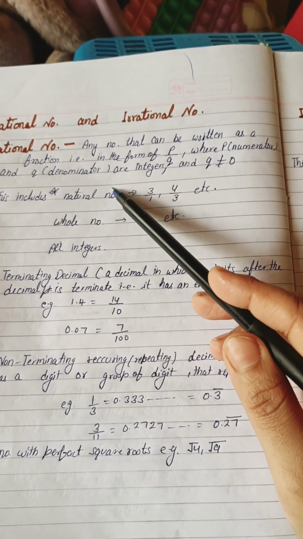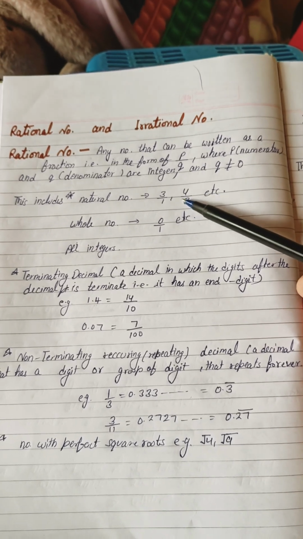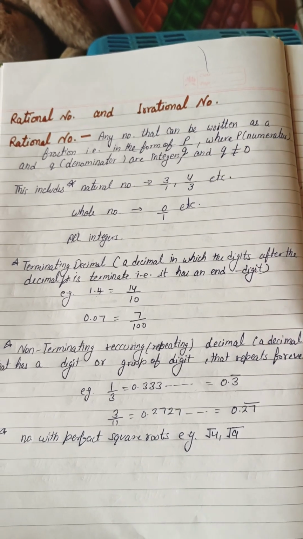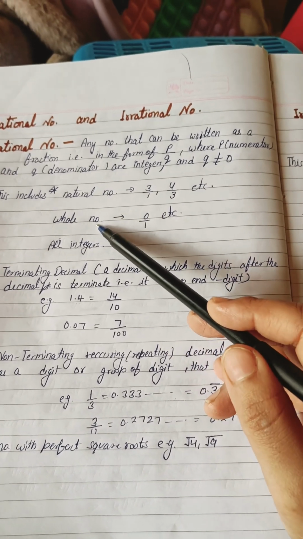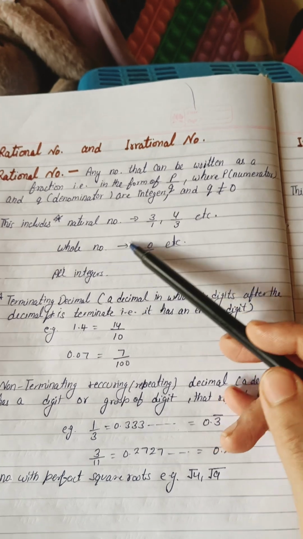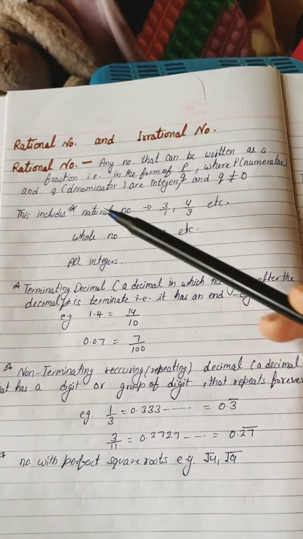Now let me check which numbers are included in rational numbers. First are natural numbers. We can write all natural numbers in the form of fractions. Therefore, all natural numbers are rational numbers. Whole numbers, just like natural numbers, we can also write in the form of p upon q. Therefore, all whole numbers are rational numbers.